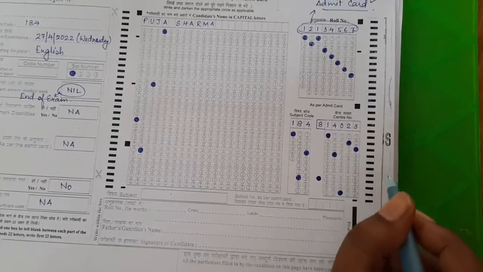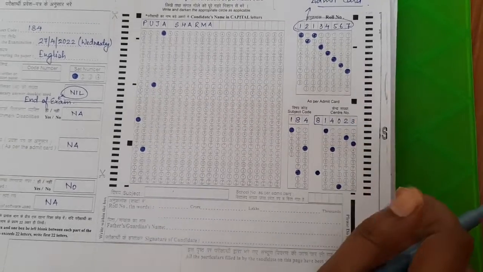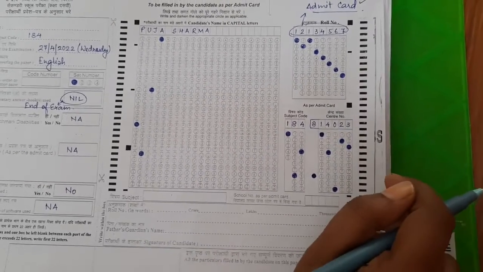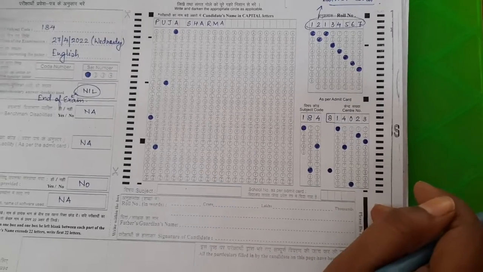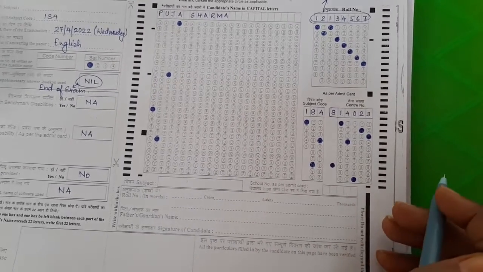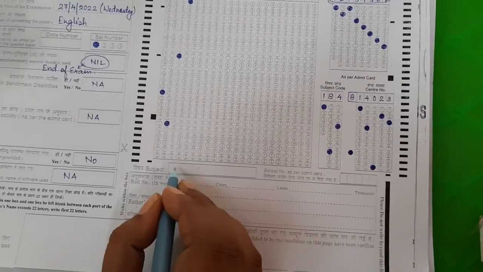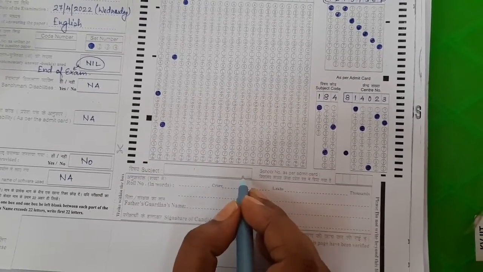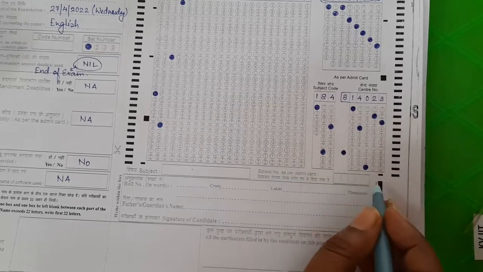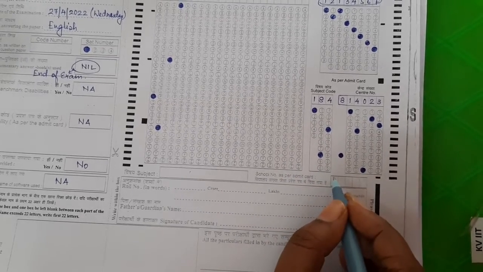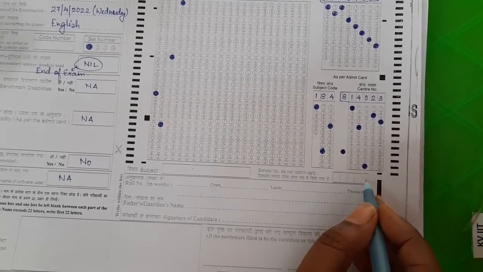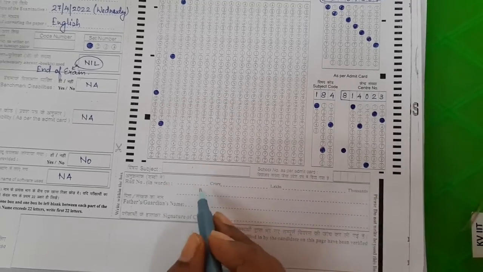You will have sufficient time to fill all of this up. If you have doubts, please ask your invigilator as well. They are there to help you. Okay. Now see, next is your subject. Of course, you will write English language and literature. Then your school number as per your admit card. Your admit card will have your school number. Then of course, roll number in words.